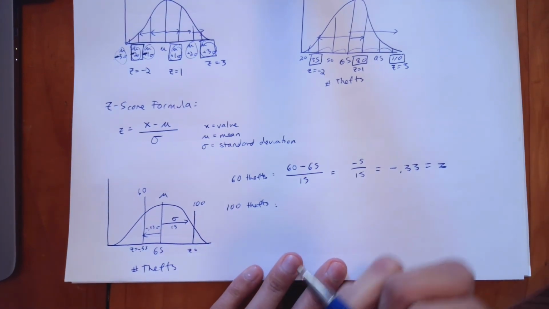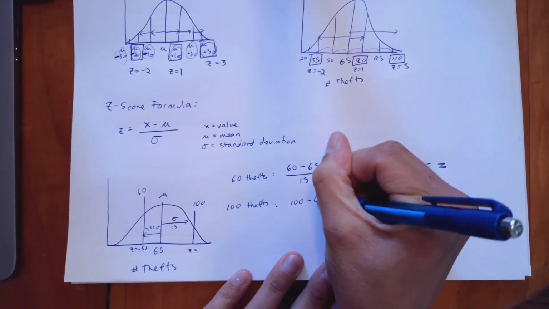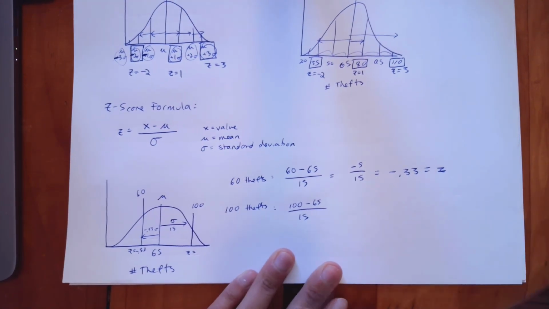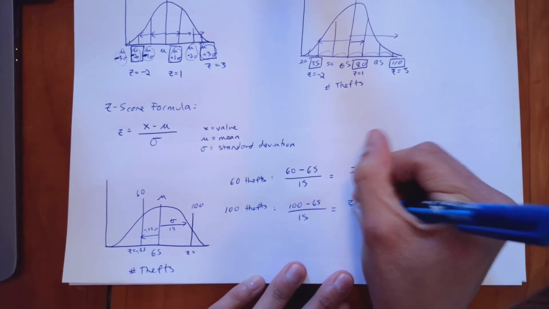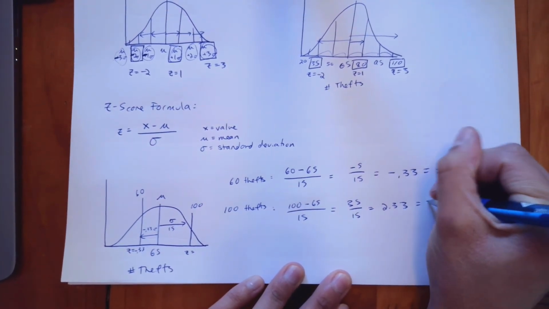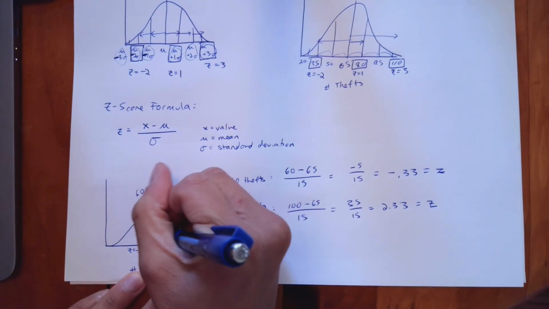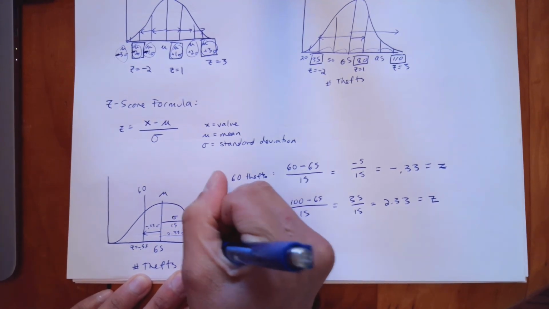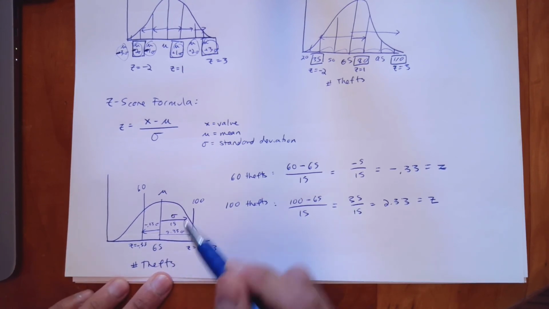We're just going to plug in our value for x, which is 100, then our mean, which is 65, and our standard deviation, which is 15. And again, mean and standard deviation are given, and you're just plugging in that value for x on the top. If we subtract this out, you get 35 over 15, and this comes out to a z-score of 2.33. In other words, our 100 thefts here are 2.33 standard deviations away from the mean going in the positive direction. So it's 2.33 jumps of 15 away from 65 in order to get to 100.